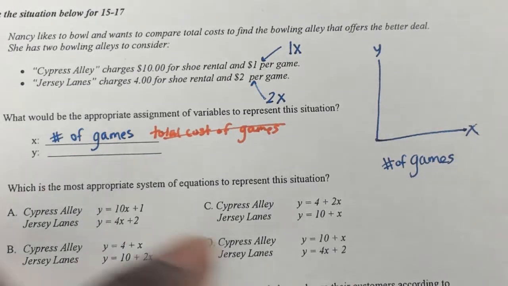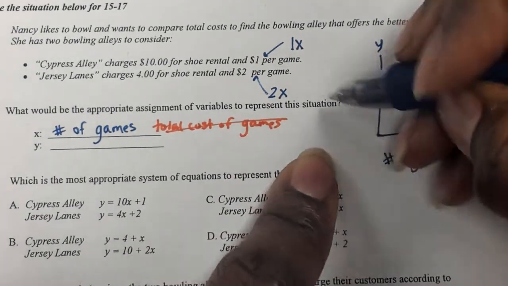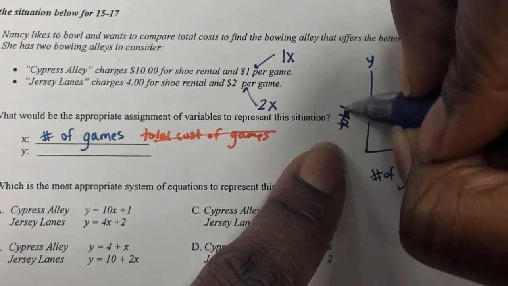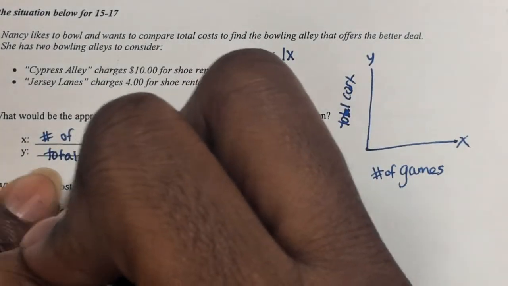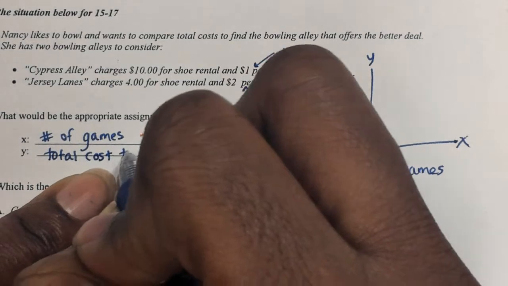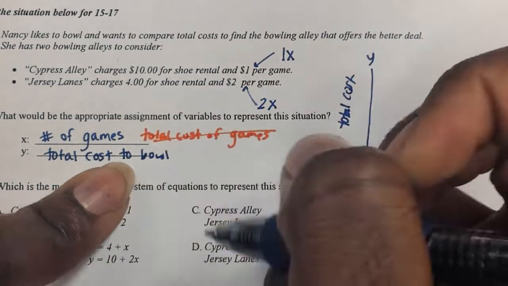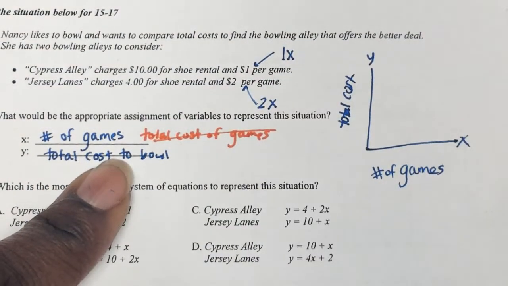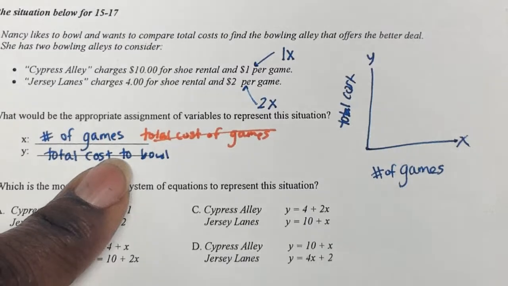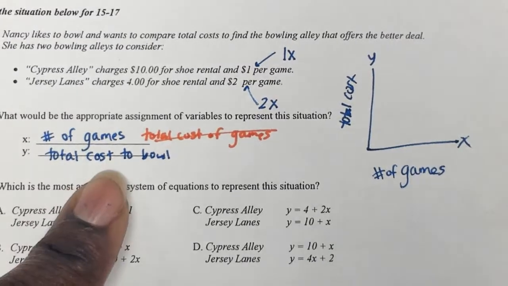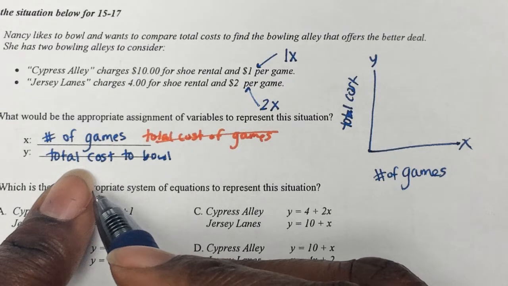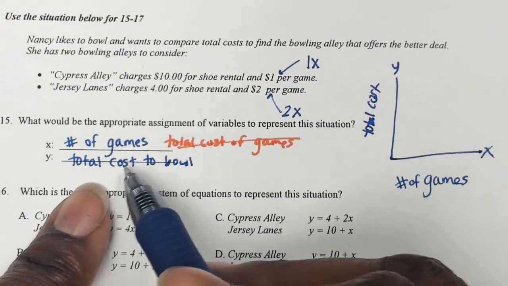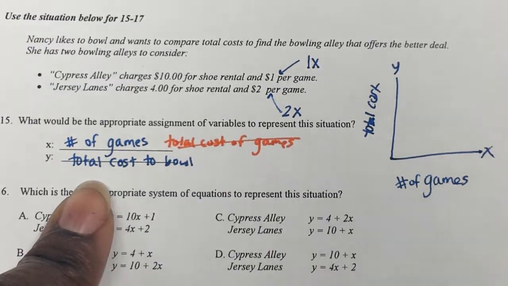And then the Y would actually be the total cost when we add it up. The Y would be the total cost. Total cost to do what? To bowl. After each game you don't pay some more, then you play another game, then you pay some more. No, I just want to know when I leave here, what's my total? I don't have time to keep paying every time we finish a game. I want to know what is the total cost to bowl once I leave the place, okay?